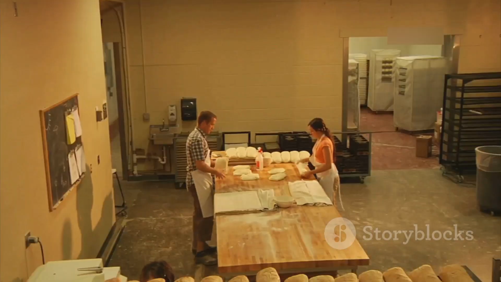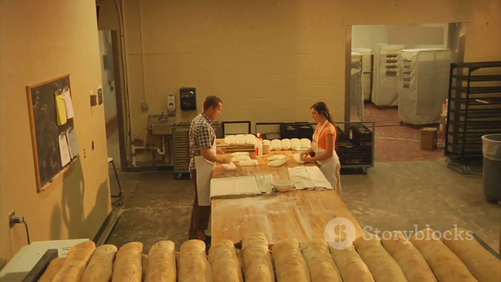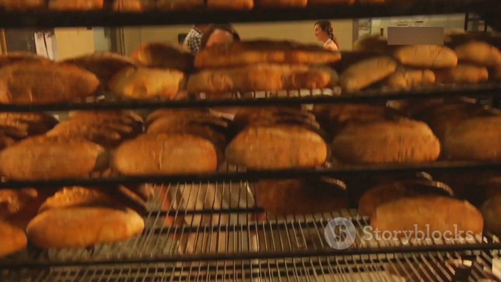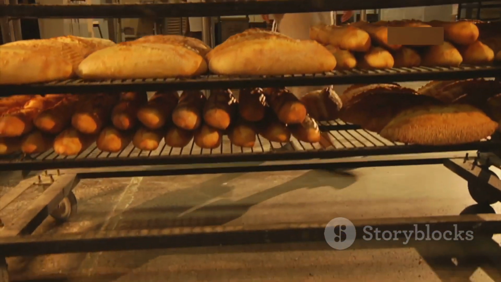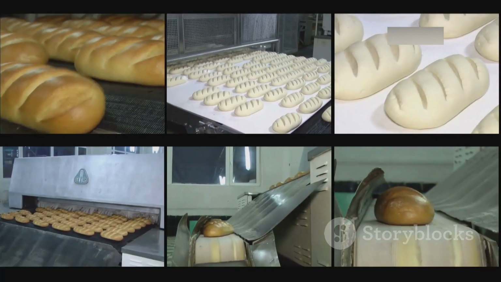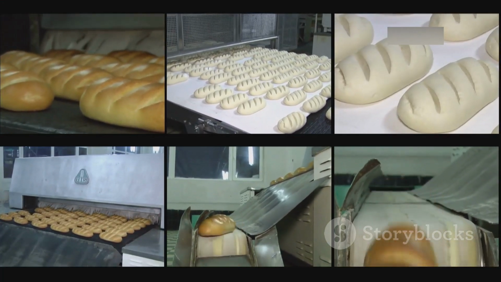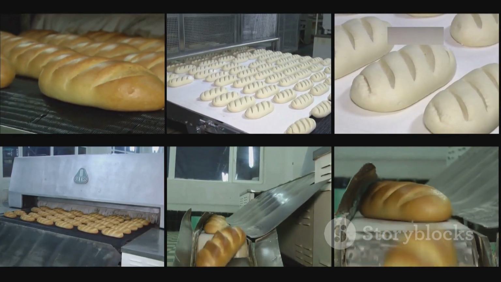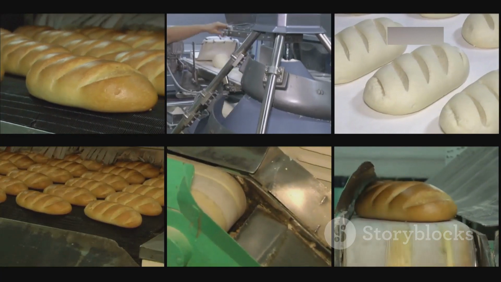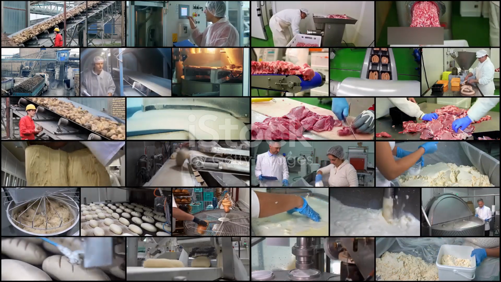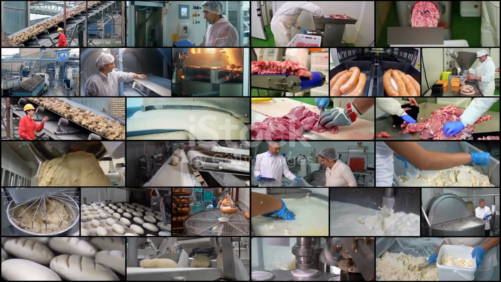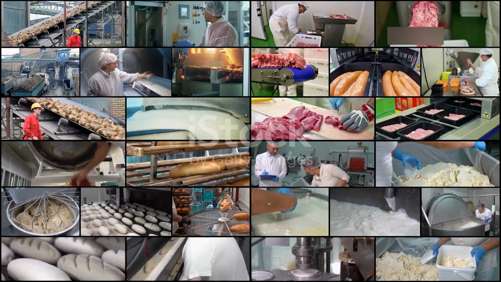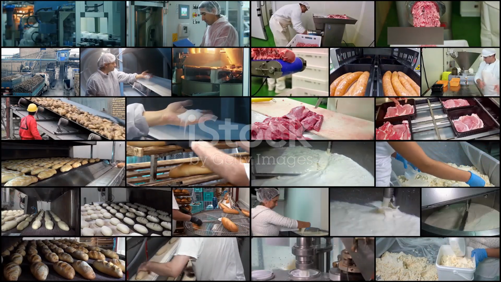Imagine you're running a bakery. Your goal is to produce the maximum amount of bread while minimizing costs. Here, the theory of production helps you determine the optimal combination of resources like flour, yeast, and labor to maximize output. You'd also consider the law of diminishing returns, which suggests that after a certain point, adding more of one resource while keeping others constant may not necessarily increase output proportionally.